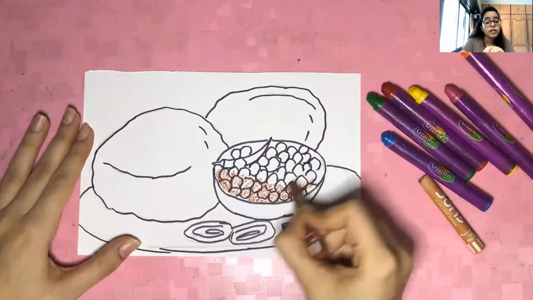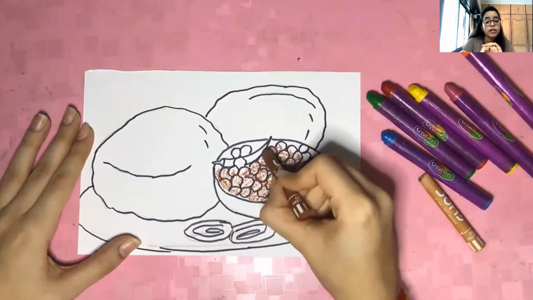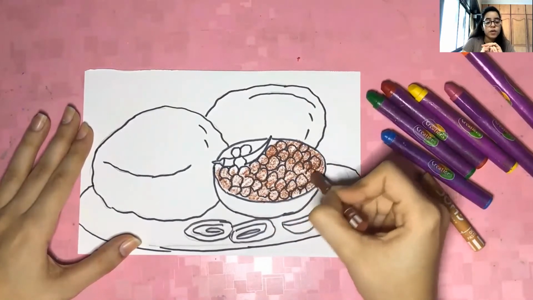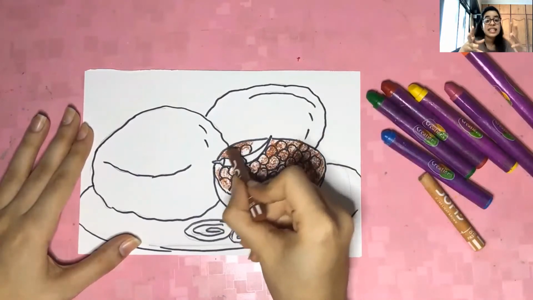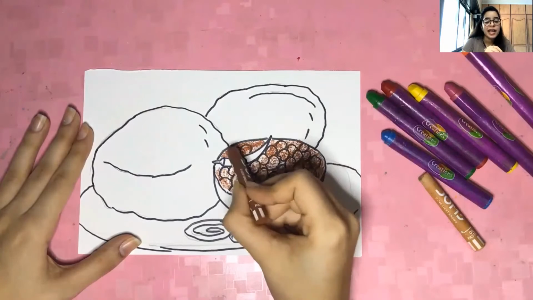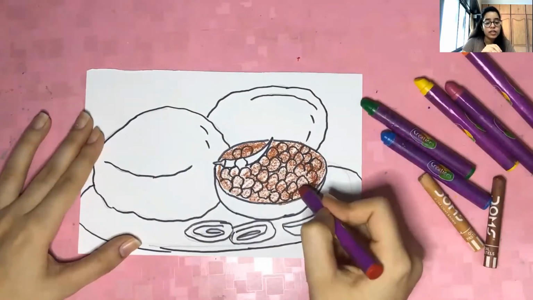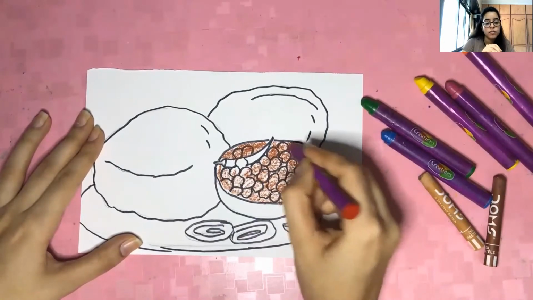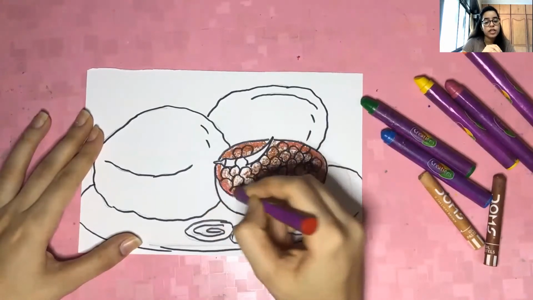You need not color the green chili. Do not add color to the green chili. We are going to add a green color there. But just for the first time, we are going to add this brown to this bowl, to this stuff inside the bowl. I'm not going to reveal the name yet. And then I'm going to give a little bit of shading with the red as well. Once I'm done with the brown, I'm going to give a shading with red.